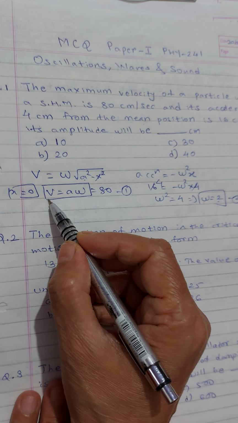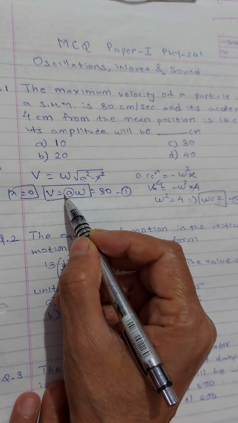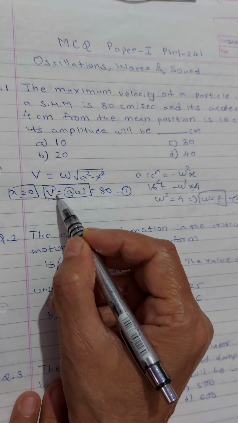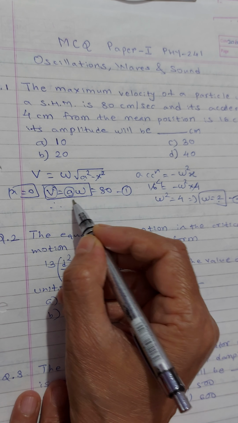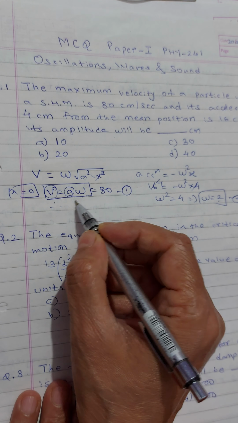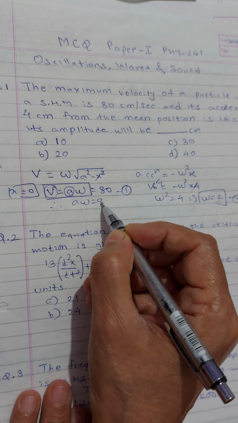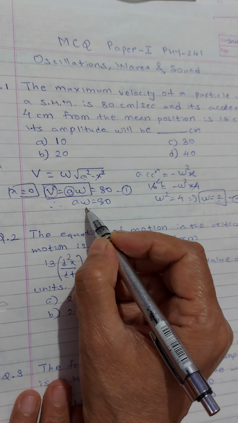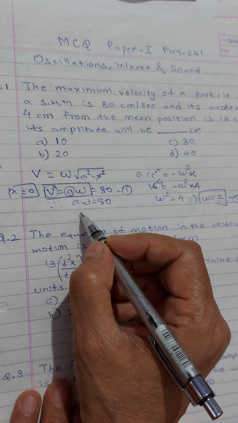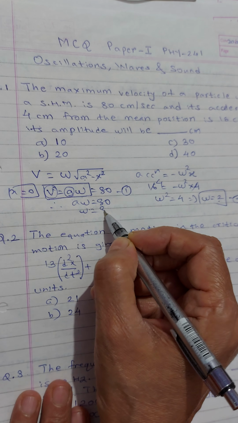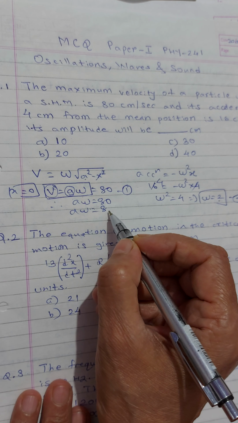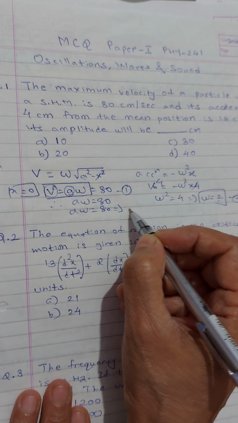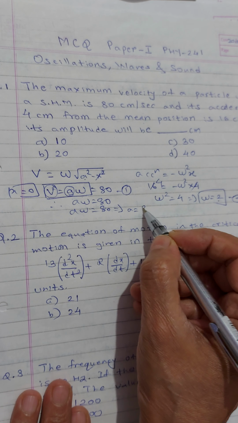So I need to know the amplitude now. Correct? I know v is equal to a omega. So how will I write now? Therefore a omega is 80, out of which I need to know a. So a omega is 80, which means a will be 80 by omega.